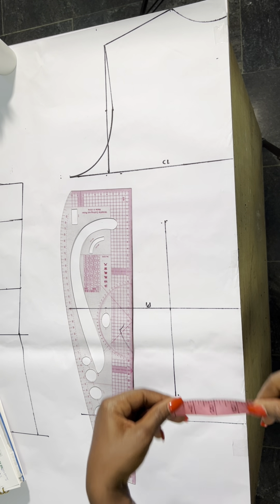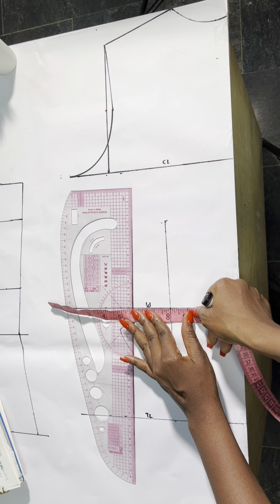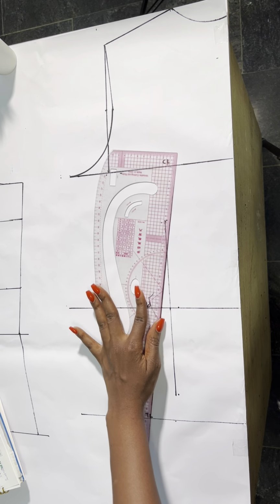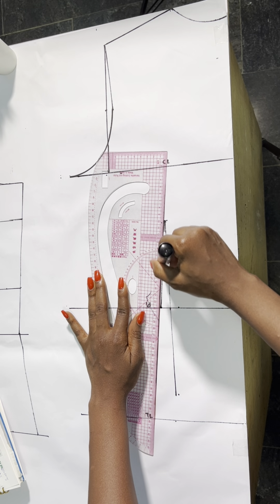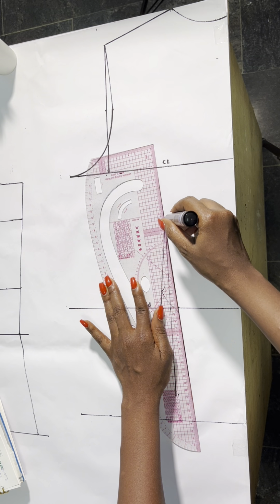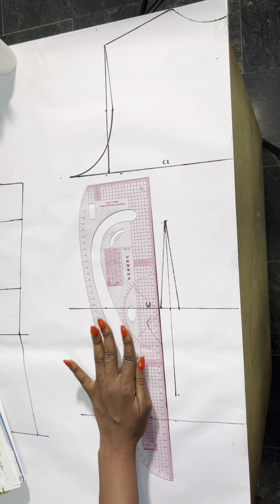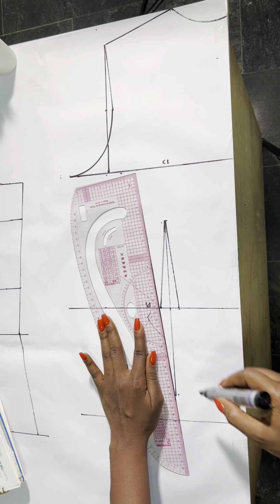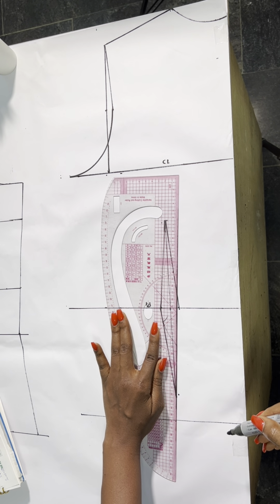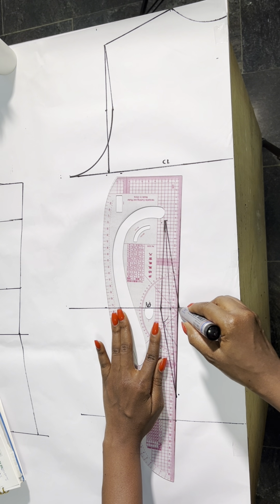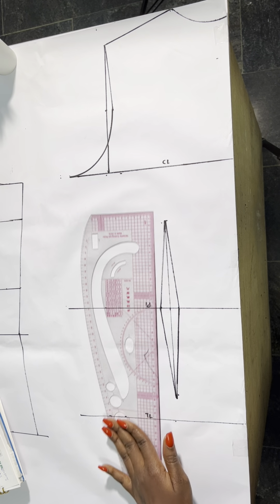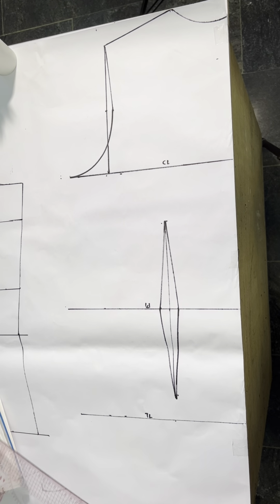So from here, half an inch, connect back. So we have our back dart.